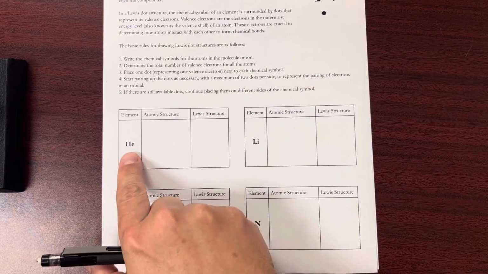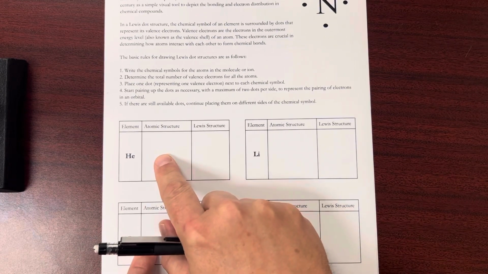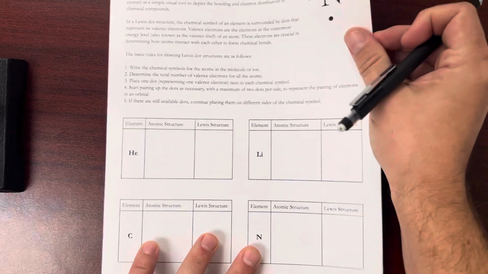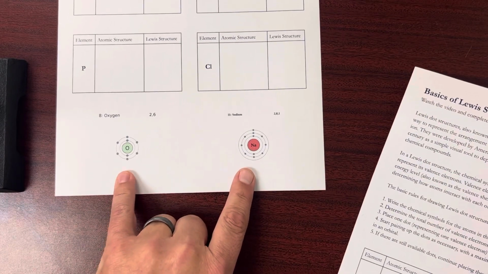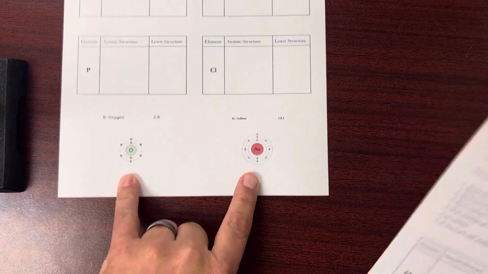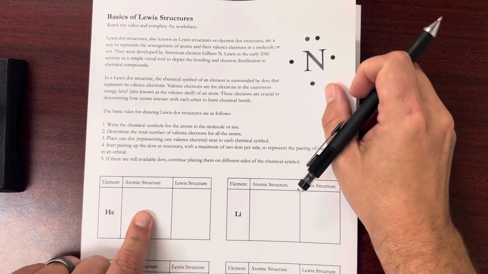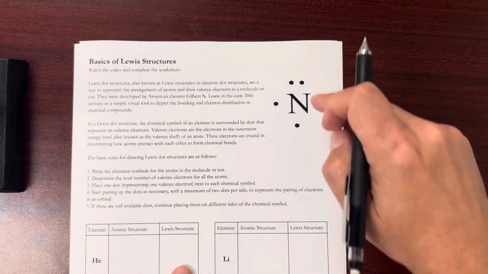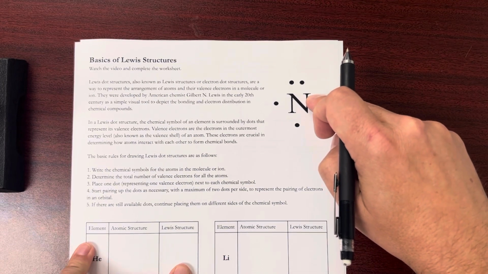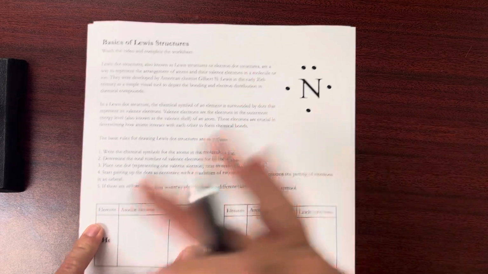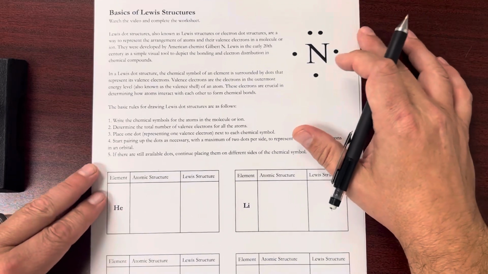We've got our element. We're going to draw out an atomic structure, which you've seen before. That looks like these here. These are like the atomic structure. It shows all of the electrons. So we're going to draw that out, but then we're going to draw the Lewis structure, which looks like this. And that one only has the outermost or valence electrons. So let me walk you through it.